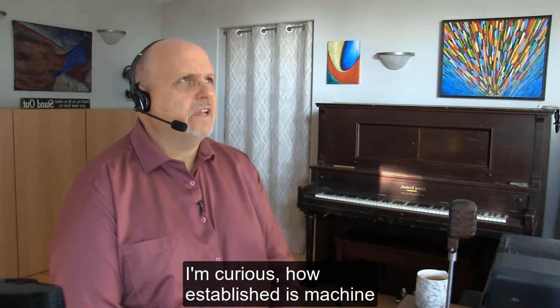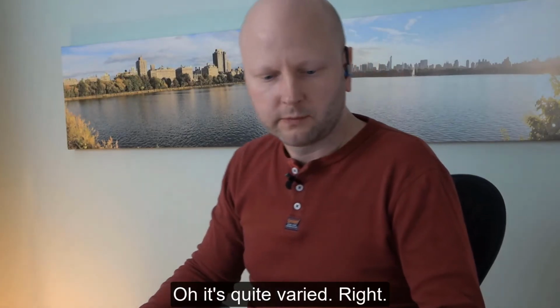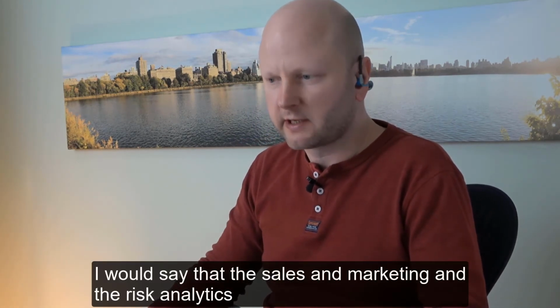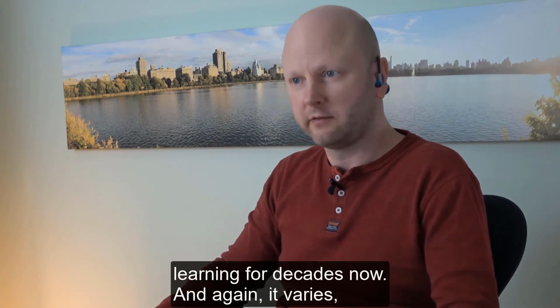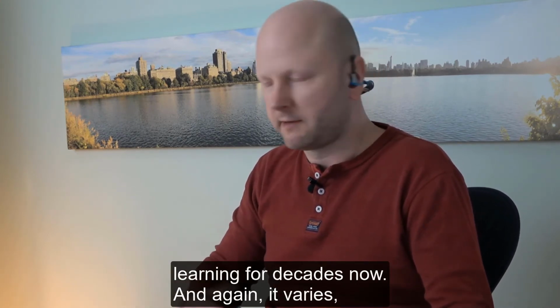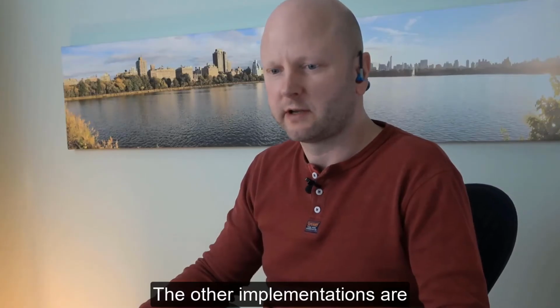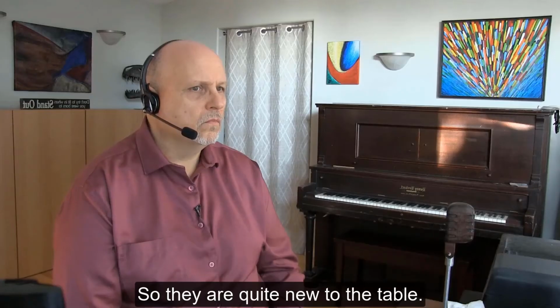I'm curious, how established is machine learning in all these 5 areas? Oh, it's quite varied, right? So I would say that sales and marketing and risk analytics have definitely been utilizing machine learning for decades now. And again, it varies between organizations. The other implementations are emerging right now, so they are quite new to the table.